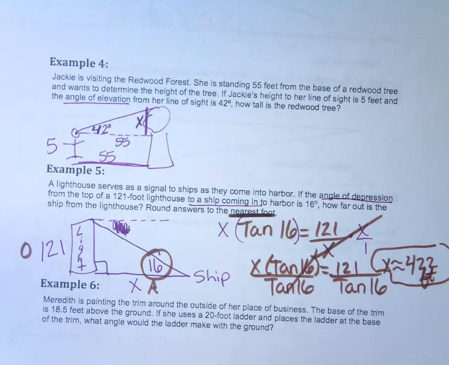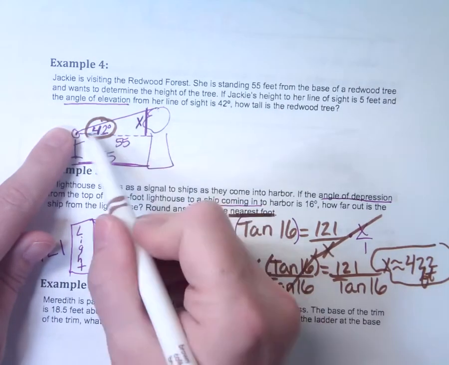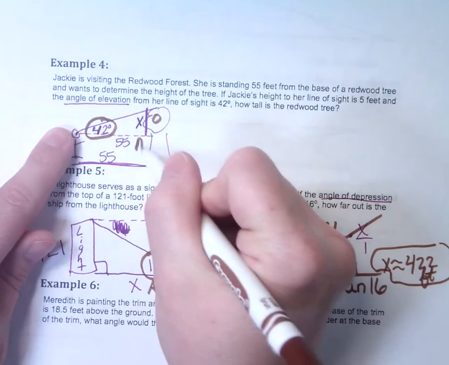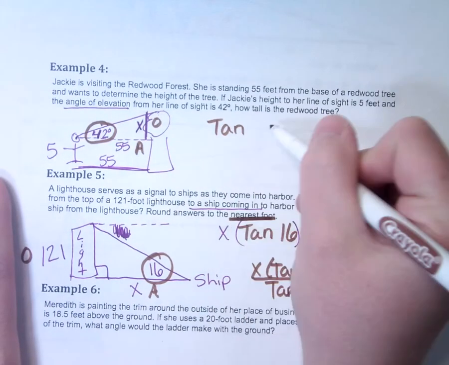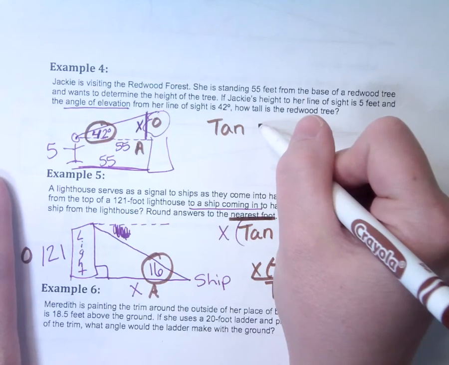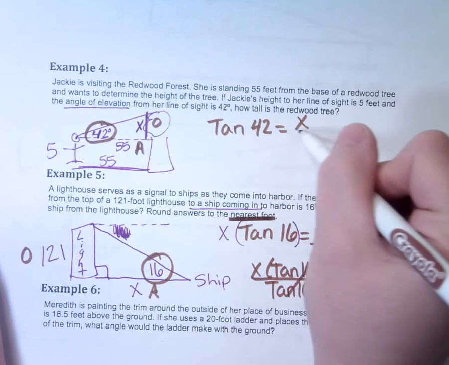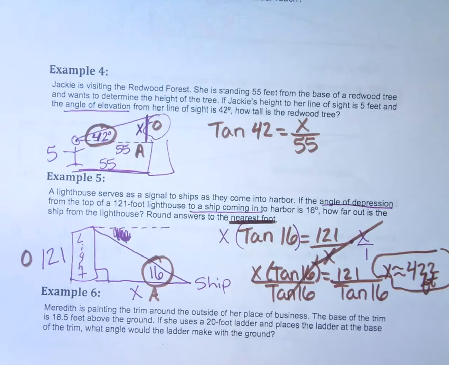Okay, so looking at this triangle right here, do I have a hypotenuse in the picture? No. And so then I'm going to go to the angle that's not 90. And what would you label the X? Opposite. And what would you label the 55? Adjacent. Okay, what am I using? Tangent. So it's going to go tangent of 42, and then X over 55 because it's opposite over adjacent. This one I like the most because X is up in the numerator. Am I doing inverse at all? No, because I'm not finding an angle.